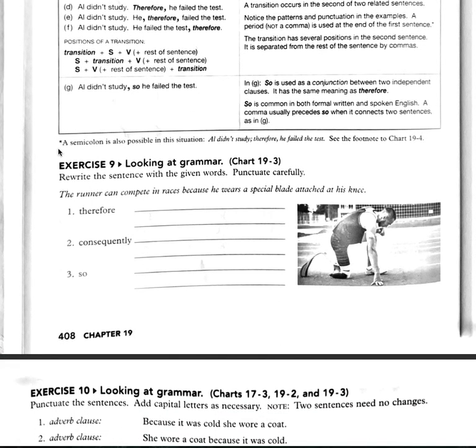Now, semicolon is also possible in this situation. Al didn't study, semicolon, therefore, comma, he failed the test. And it says, see footnote to chart 19-1. That's for tomorrow's lesson. Okay?